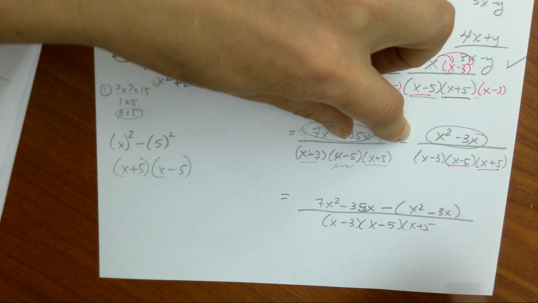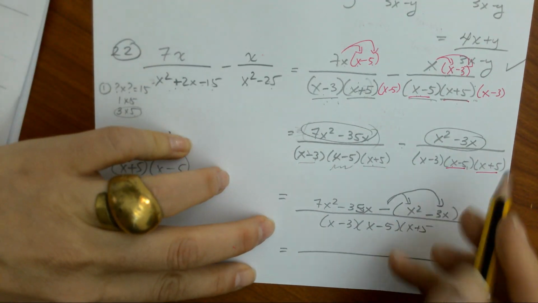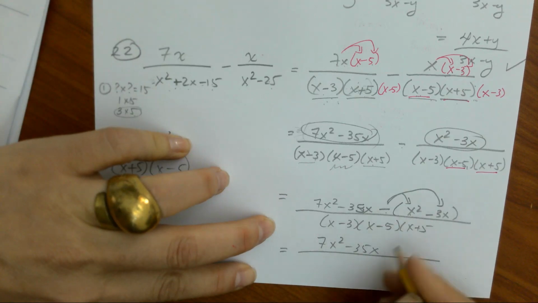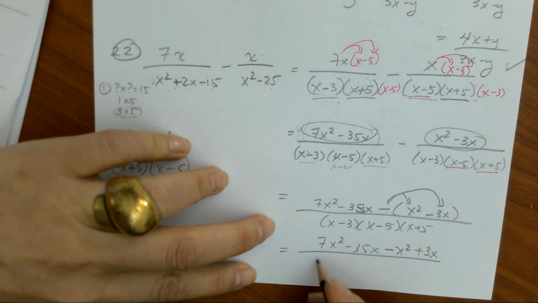Okay. So now I have to multiply this out. Minus x squared plus 3x. And then have the 3 things on the bottom.